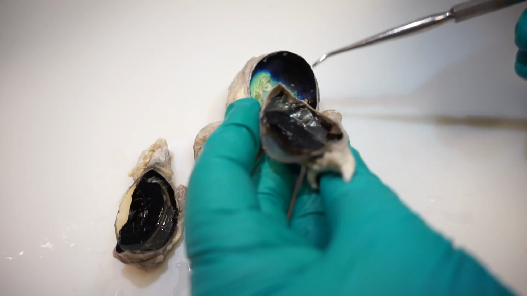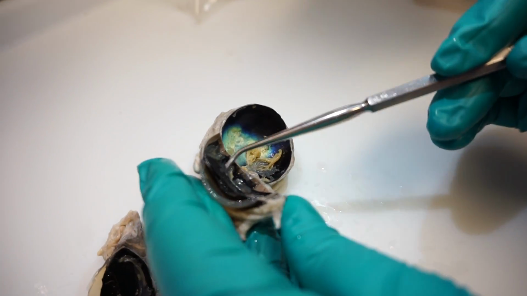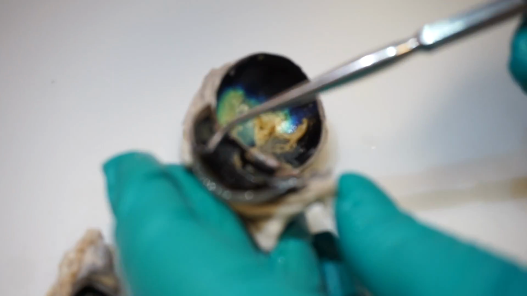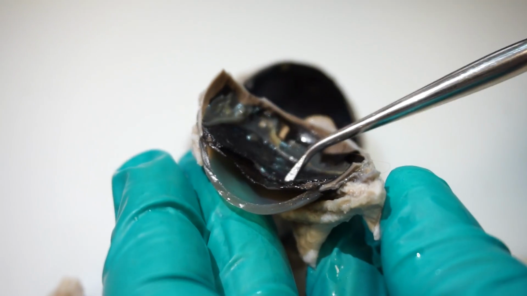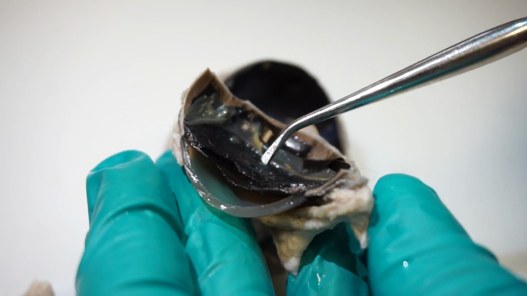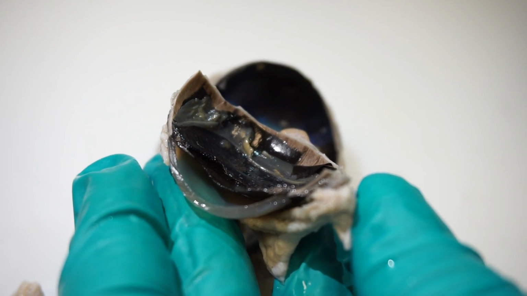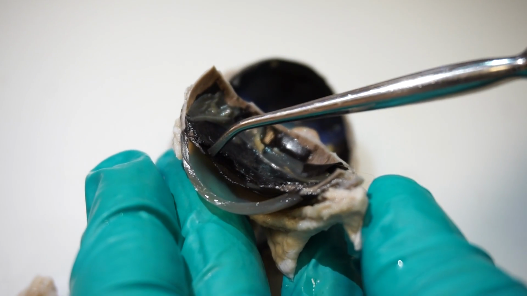One of the things that's missing from this eye is the lens. And the lens is going to be located in approximately this area, attached to the ciliary body and processes by what we refer to as zonular fibers. These are very delicate, thin fibers that hold that lens properly in place.